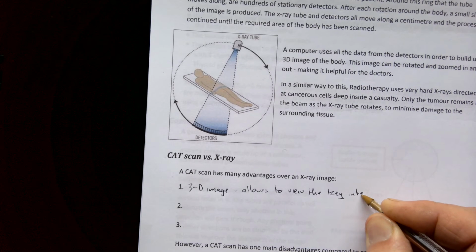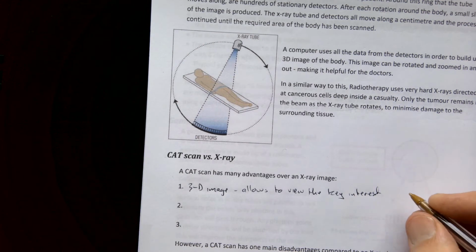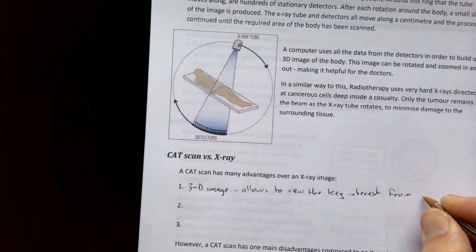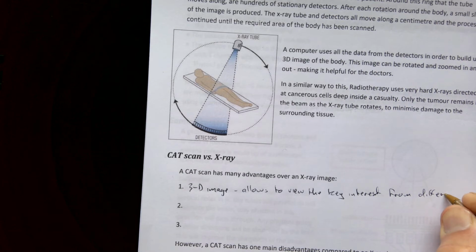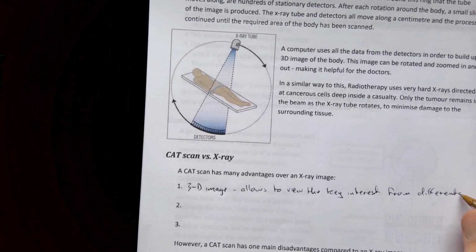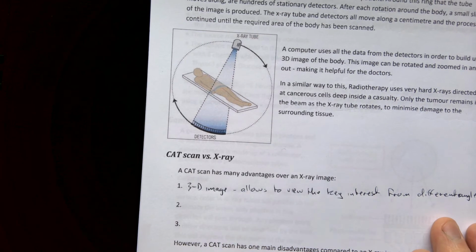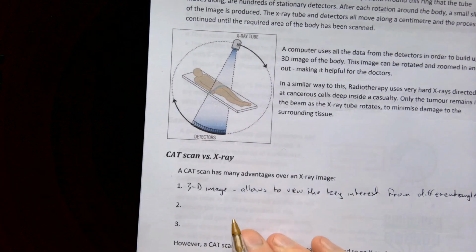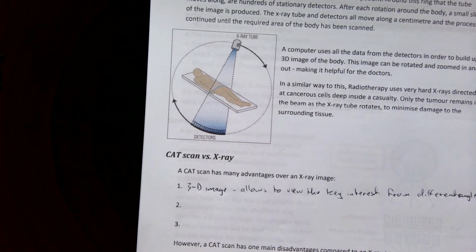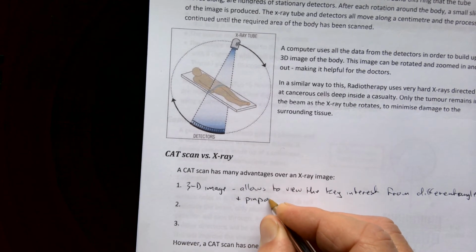the key interest, whatever that interest is, a tumour or a break in a bone or whatever it may be, but the key is it's coming from different angles. So if you're seeing it from different angles, you won't get anything, for example, hidden round the back that you're not going to see too clearly, because you're going to image it from all angles, all sides. So build up in 3D from different angles, so you can view the key interest part more clearly, but more importantly, pinpoint its position.